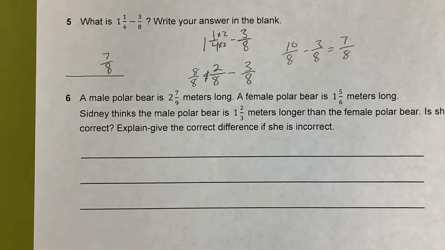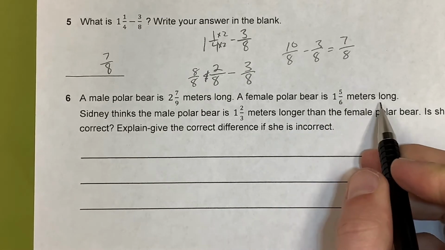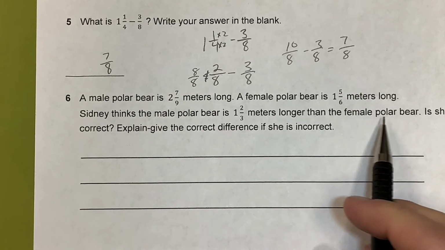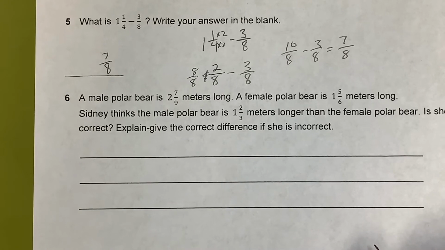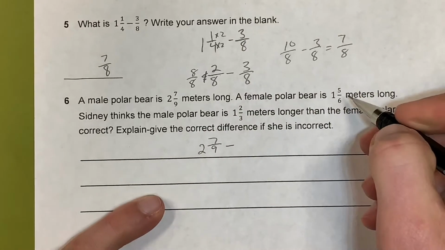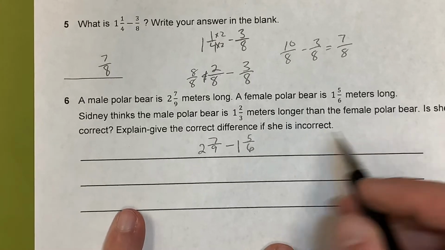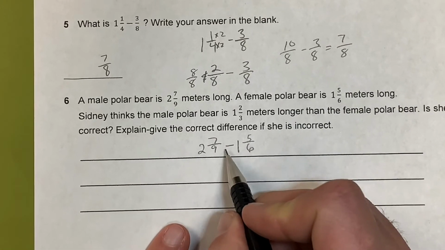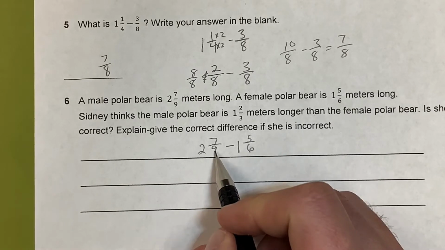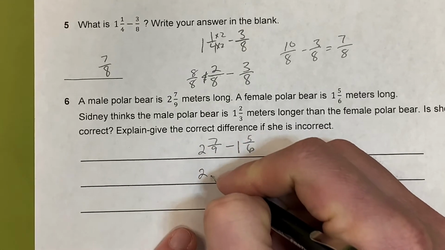A polar bear. A male is 2 and 7/9. A female is 1 and 5/6. Sydney thinks the male polar bear is 1 and 2/3 meter longer than the female polar bear. Is she correct? Let's start out with 2 and 7/9 minus 1 and 5/6. Common denominator is going to be 9. 6 times nothing gives me 9. Our whole number. 9 times 2 is 18. 6 times 3 is 18. So I'm going to make my common denominator 18.